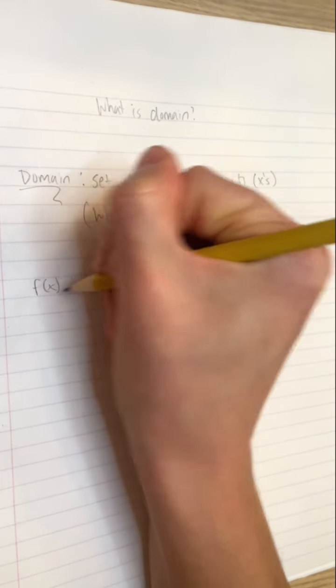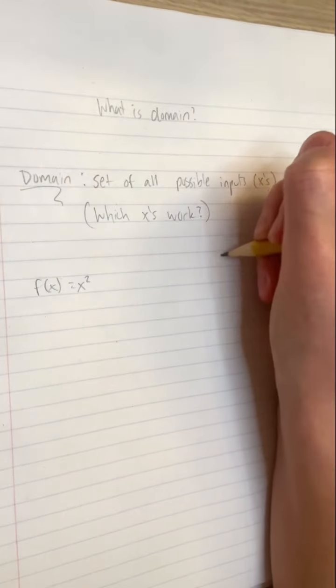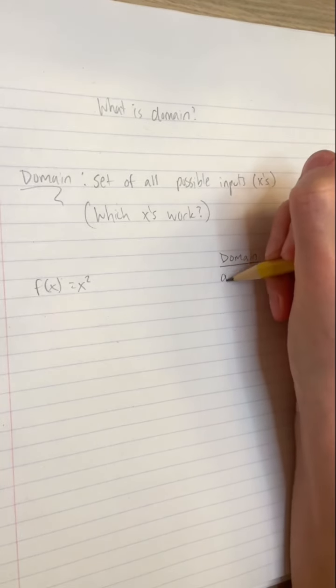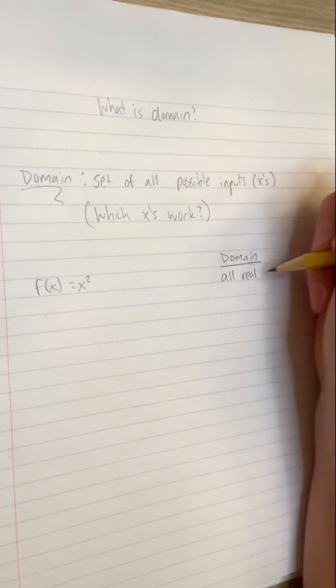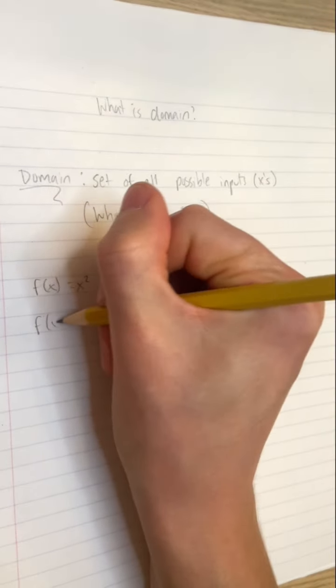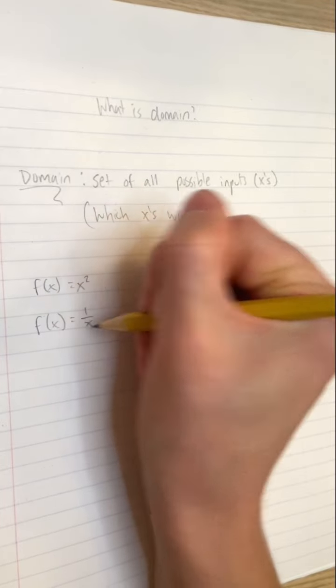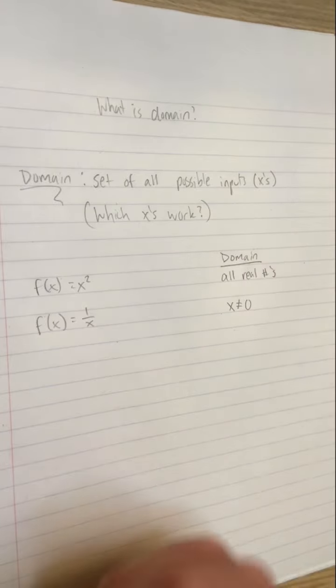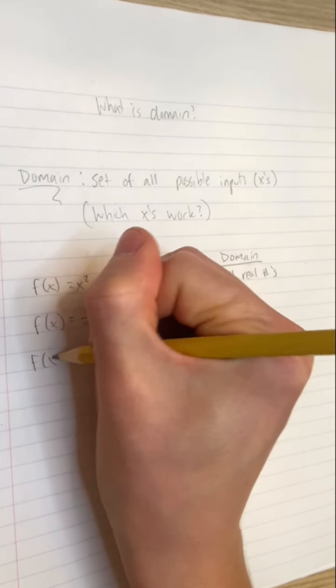If f of x equals x squared, the domain of f of x is all real numbers. Let's only consider real inputs and outputs for now. I could input any real number for x, and an output would be calculated by squaring that number. If f of x equals 1 divided by x, the domain of f of x is anything but 0, since we can't divide by 0 in math. There wouldn't be an output.